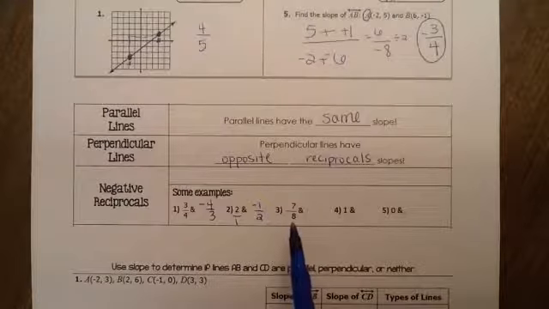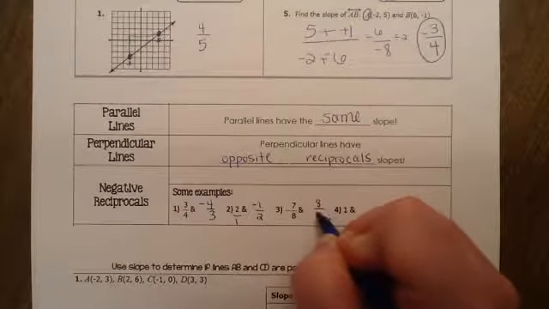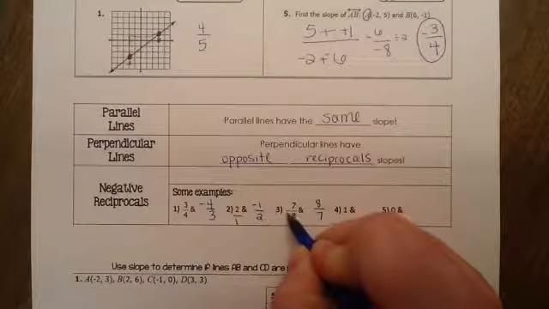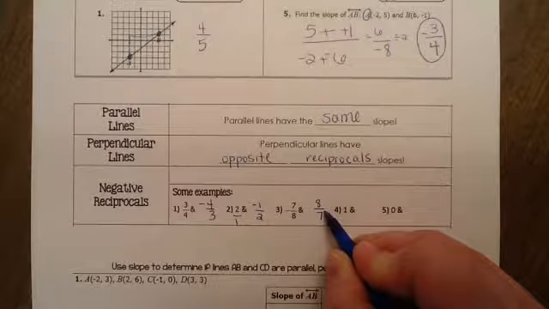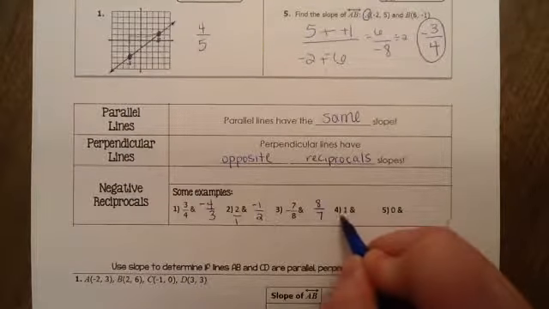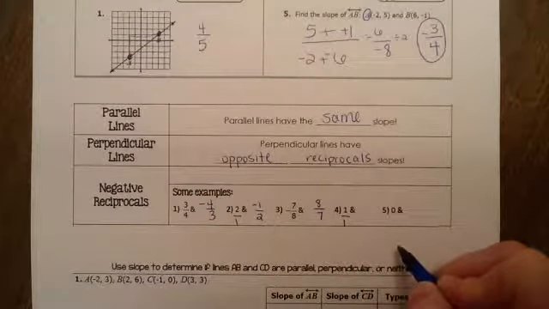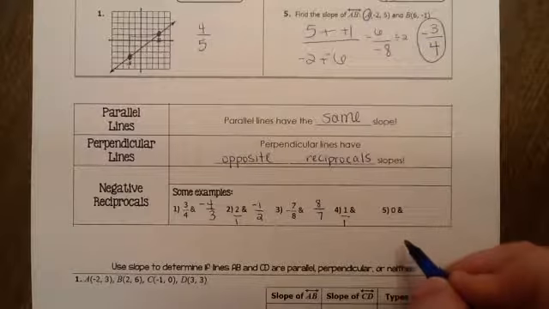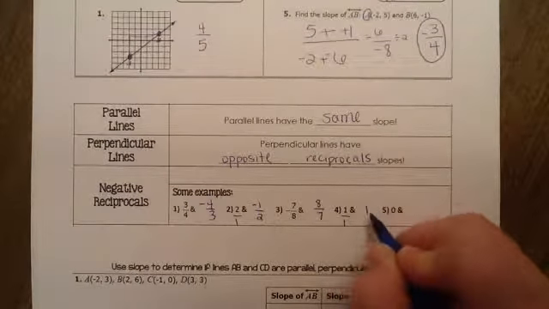What do you do with negative 7/8? Flip it. And if this one was negative, this one will be positive. Every whole number is over 1. So to find the opposite reciprocal, what will you do? Flip it, which is just 1.